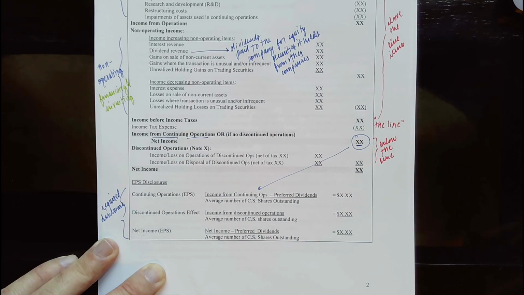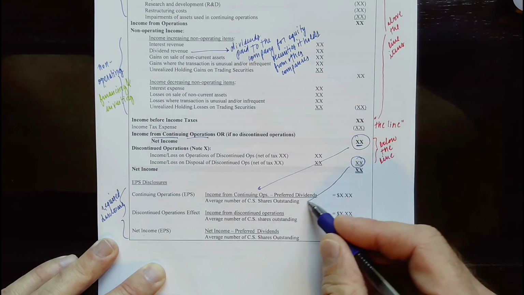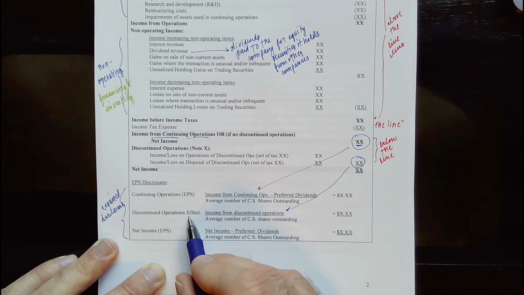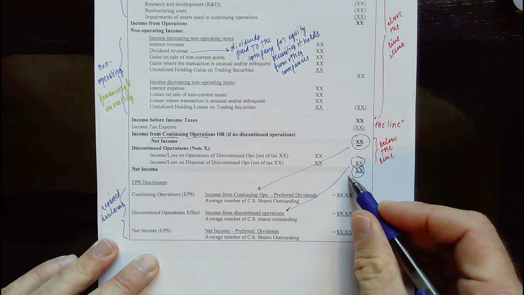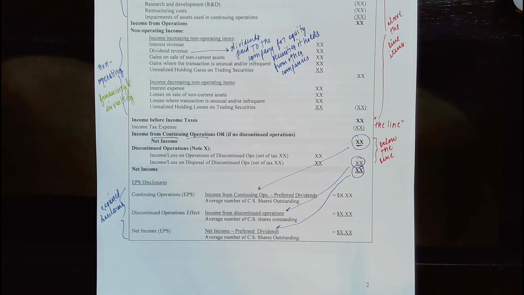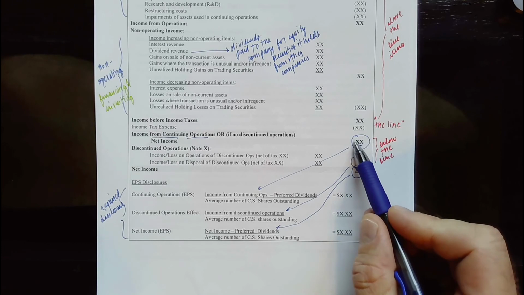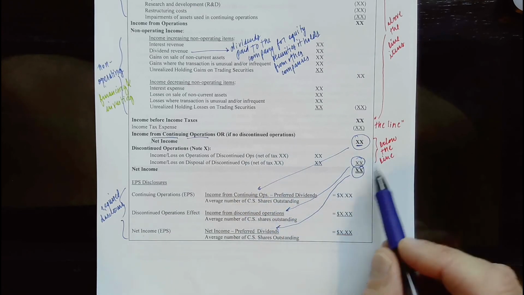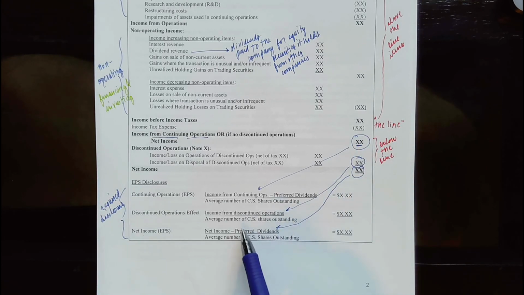Again, hypothesizing that we have a discontinued operation, then we have the effect of discontinued operations placed here in this numerator for the discontinued operations effect EPS. And then finally, we have net income, which makes up the numerator in this final EPS item. If we don't have any discontinued operations, then this subtotal is net income. There's nothing to report here because there's no discontinued operations. So that's the only one that we need to present to shareholders, and it would be this one down here.